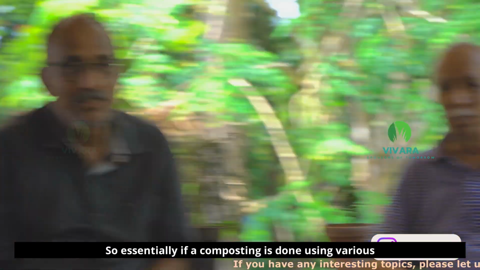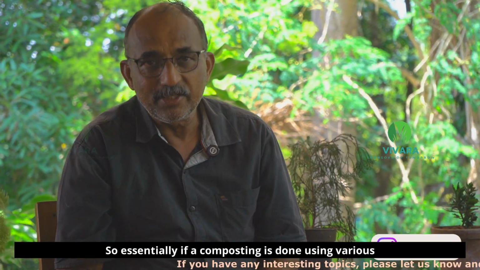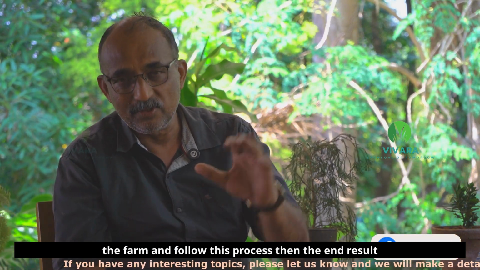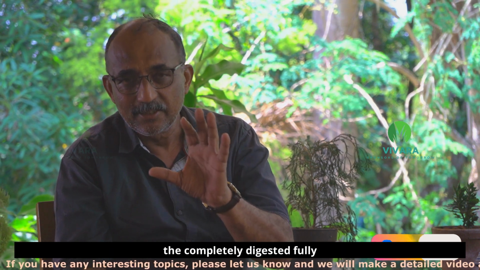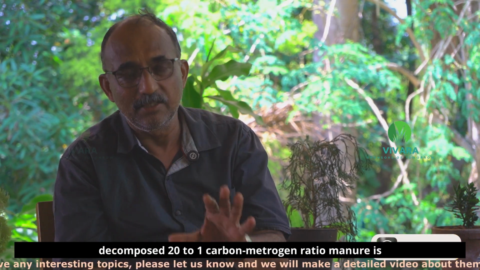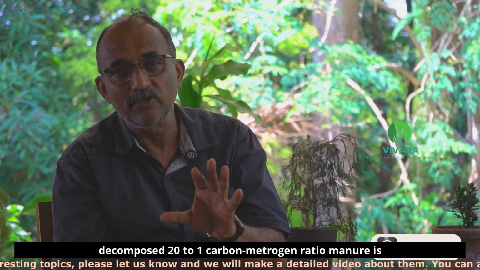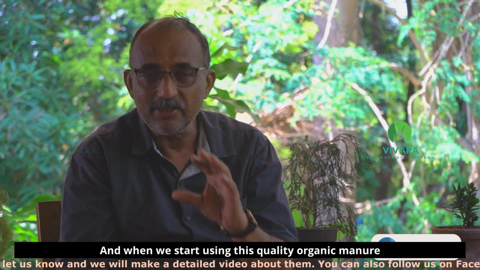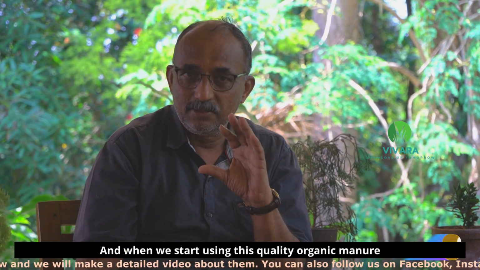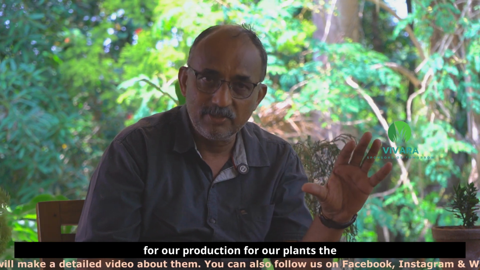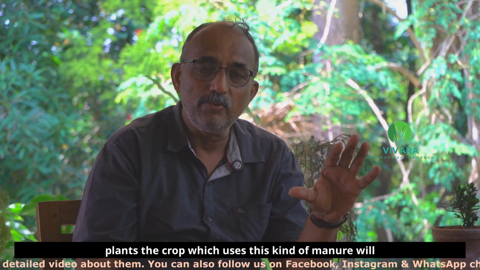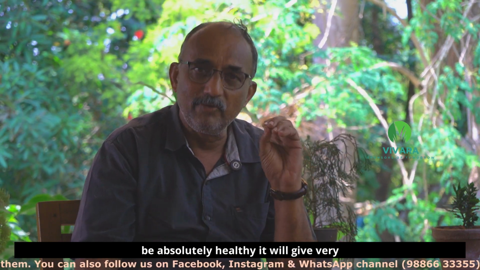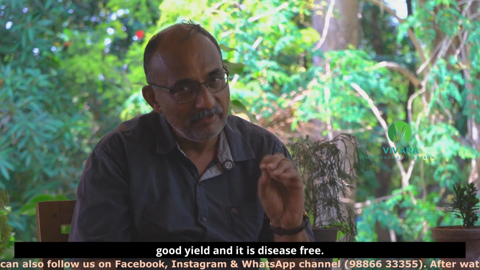Correct. So essentially, if composting is done using various raw materials available on our farm and we follow this process, then the end result, completely digested, fully decomposed manure with a 20:1 carbon nitrogen ratio, will be produced. And when we start using this quality organic manure for our production, for our plants, the crop which uses this kind of manure will be absolutely healthy. It will give very good yield and it is disease free.